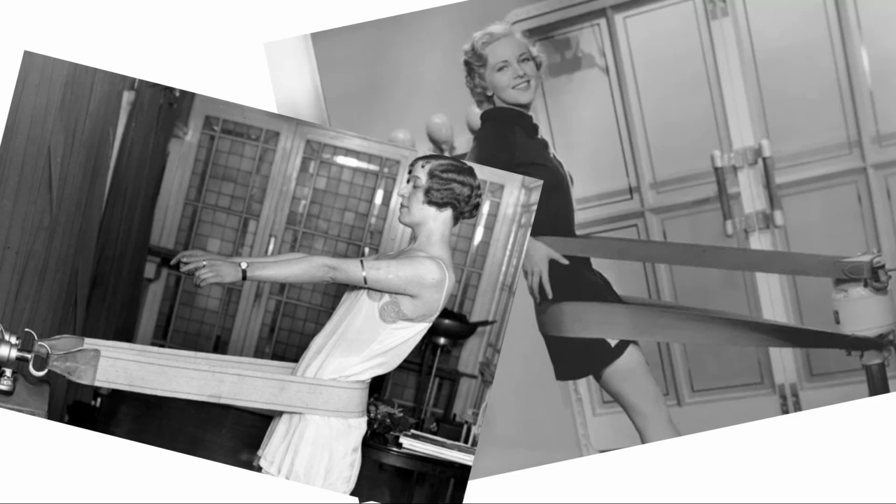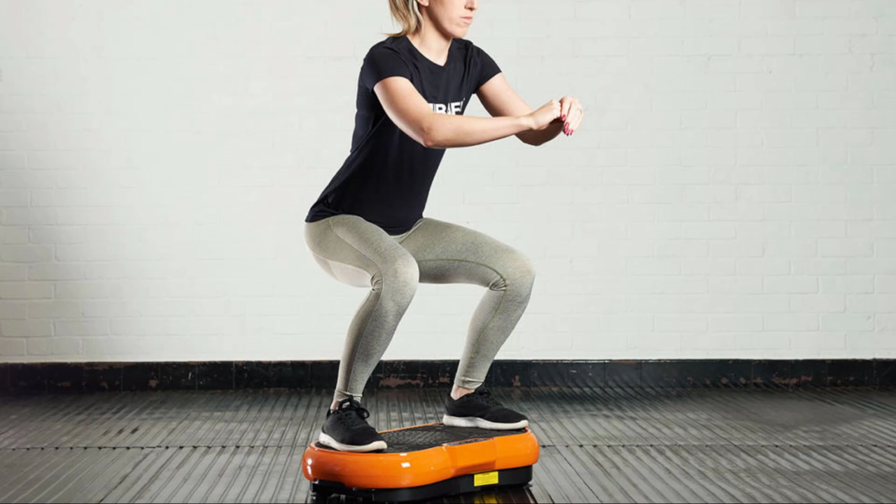And if you still wanted to, I guess you can find some of these belt trainers. And the logic on it was somewhat sound. Like for a squat done on a Vibe Plate like this Vibe Plate, you're going to probably have to work harder for the same amount of activity. So you actually are burning more calories.